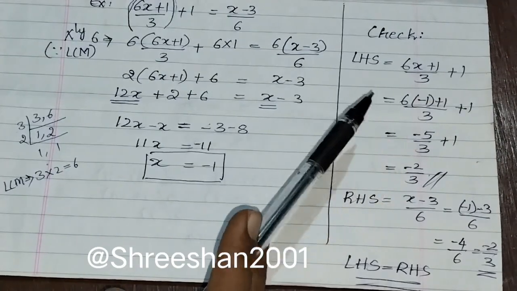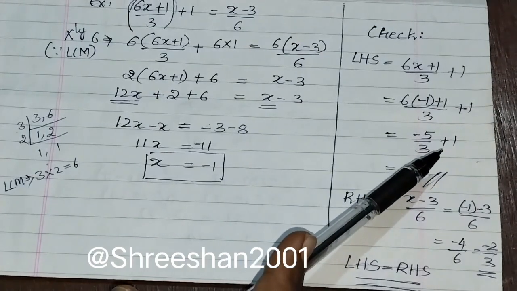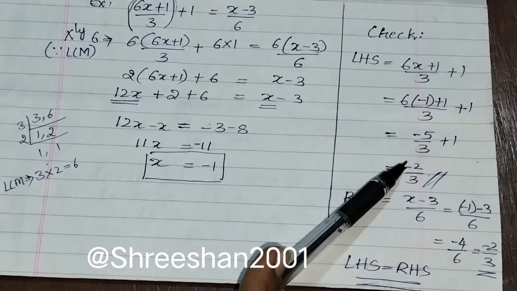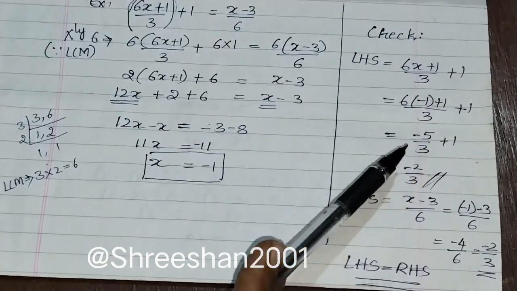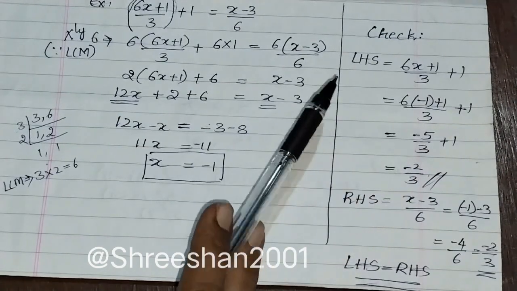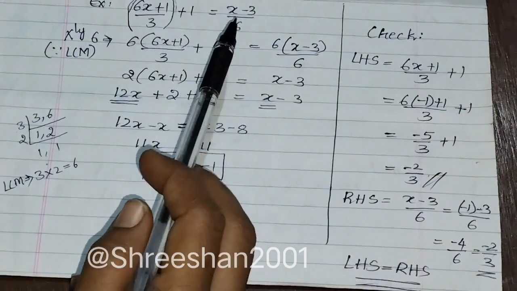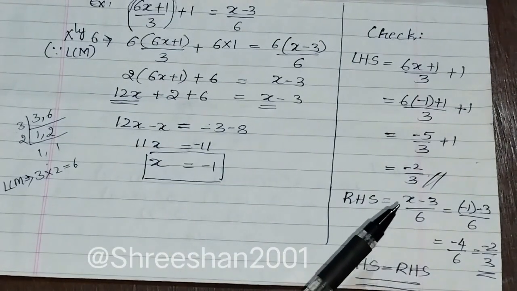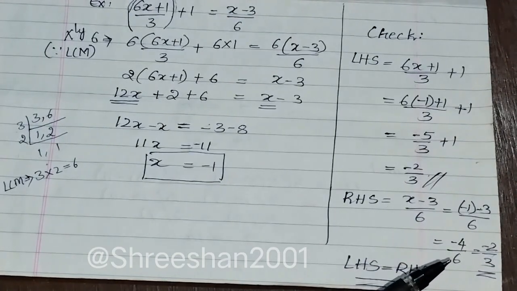You are doing the subtraction, writing the greater sign, that is minus 5 divided by the denominator term 3 plus 1. Minus 5 divided by 3 plus 1 is nothing but 3 ones are 3, minus 5 plus 3 is minus 2, so hence minus 2 by 3. So the value of LHS you have got as minus 2 by 3, right? Now look at the RHS part. Now the RHS part is x minus 3 by 6. Take that x minus 3 by 6, put the value of x here, minus 1 minus 3 by 6. So the value will be minus 4 divided by 6. So 2 2s are, 2 3s are. So you have got minus 2 by 3.